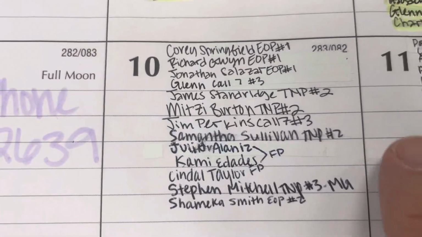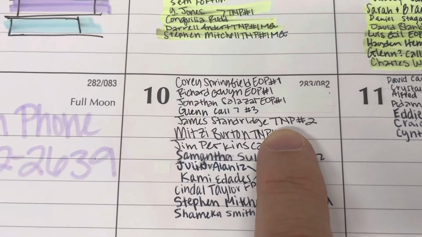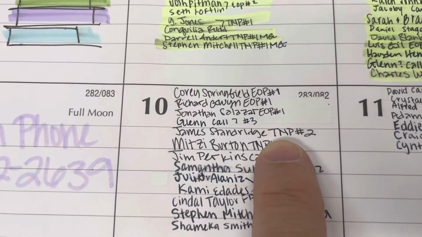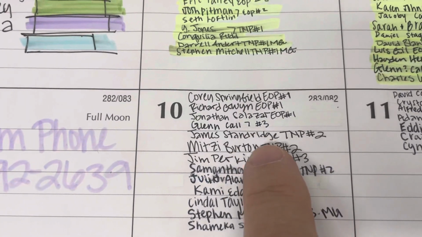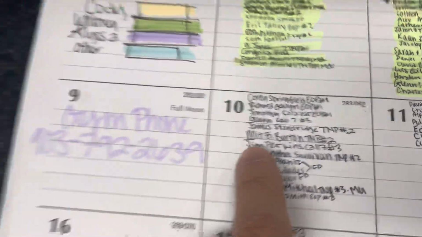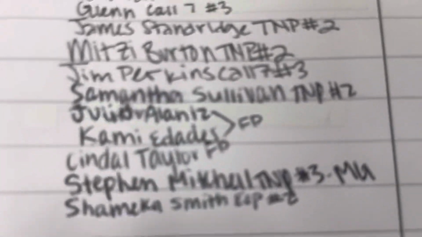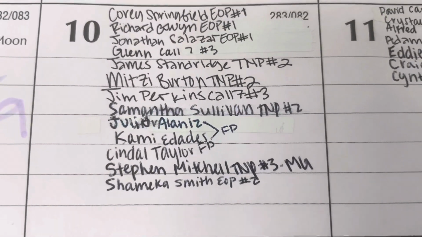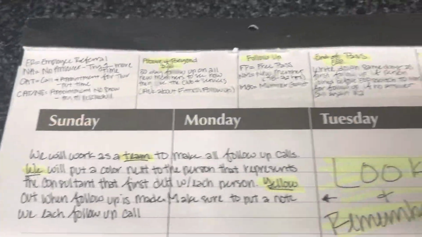Then we can come down here and we can see that we have TNP, tour no pass. Again, we're going to call them up to 3 times. We'll go TNP 1, 2, and 3. And when we move them over on that 3rd attempt, we'll also highlight them out as inactive and put their tour sheet over here in the front as being inactive. And then we can come down here, we'll see Call 7 number 1. We see free pass. Again, all those initials you saw up there.